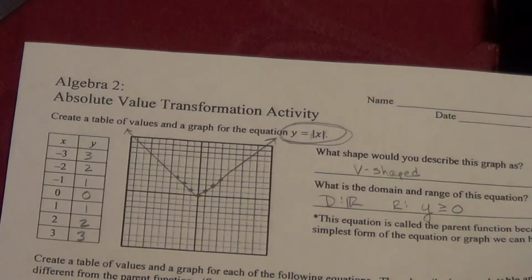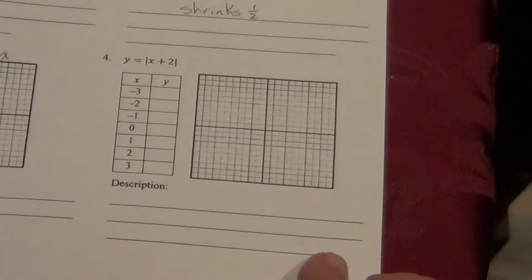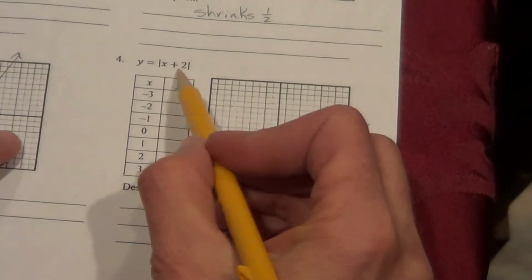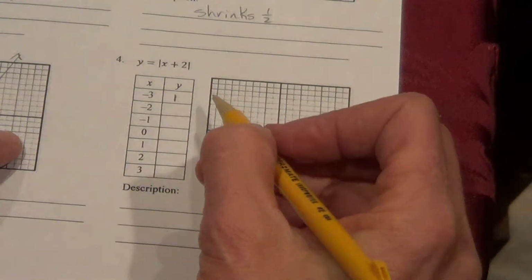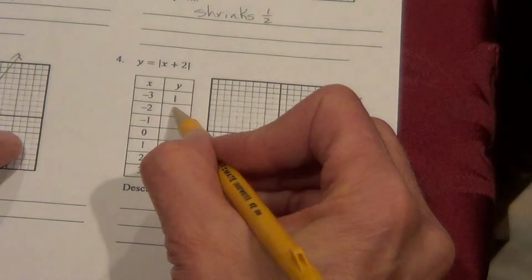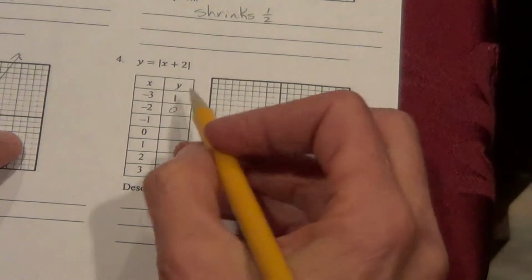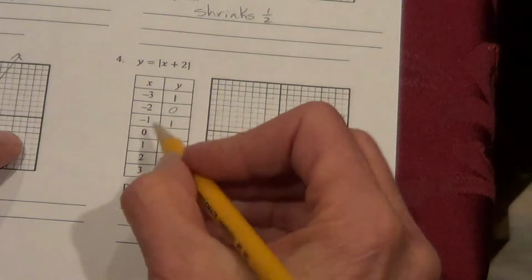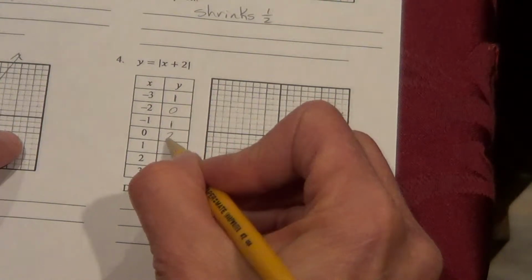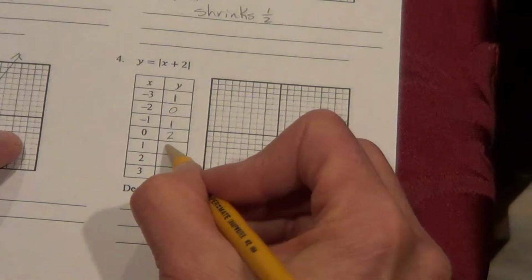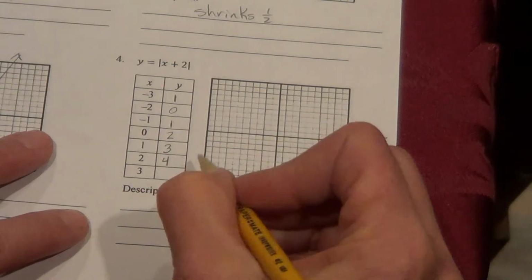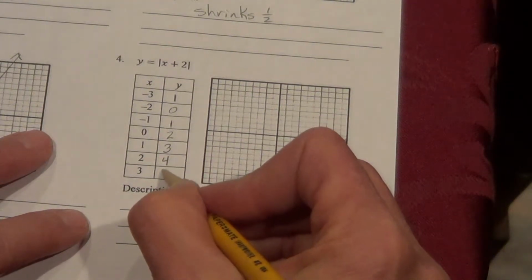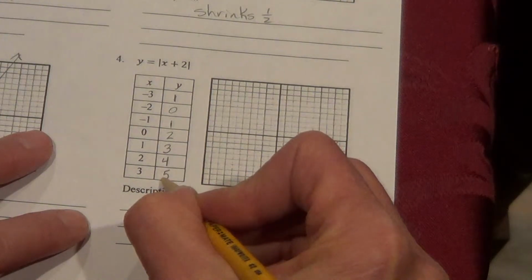So now going to the absolute value sheet, absolute value transformation sheet, go down to number 4. Negative 3 plus 2 is negative 1. Absolute value negative 1 is 1. Negative 2 plus 2 is 0. Absolute value 0 is 0. Negative 1 plus 2 is 1. Absolute value 1 is 1. 0 plus 2 is 2. Absolute value is 2. 1 plus 2 is 3. Absolute value 3 is 3. 2 plus 2 is 4. Absolute value is 4. 3 plus 2 is 5. Absolute value of 5 is 5.